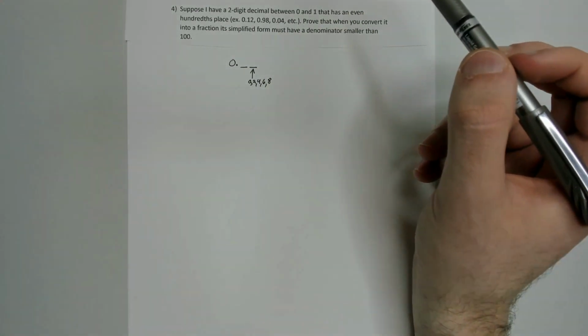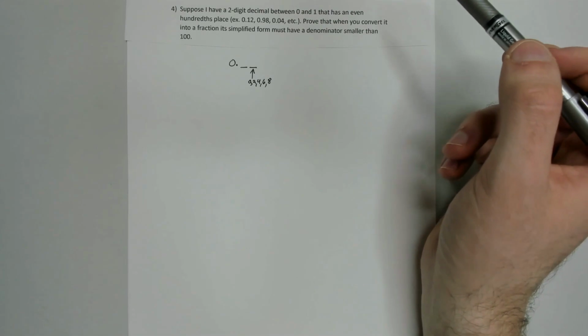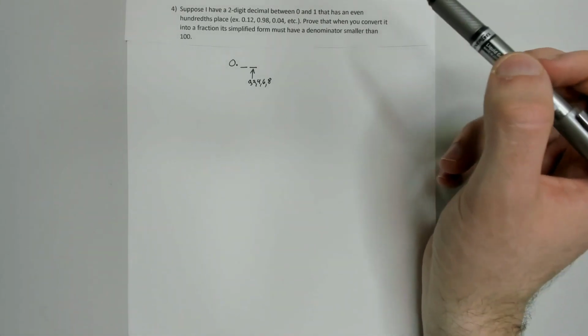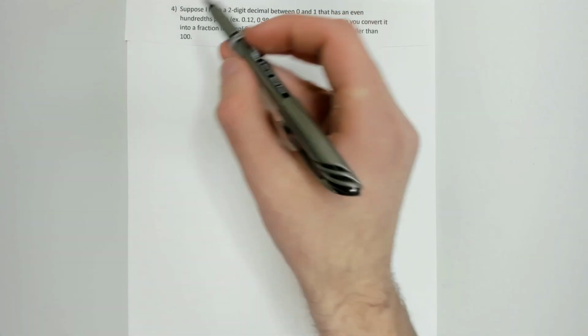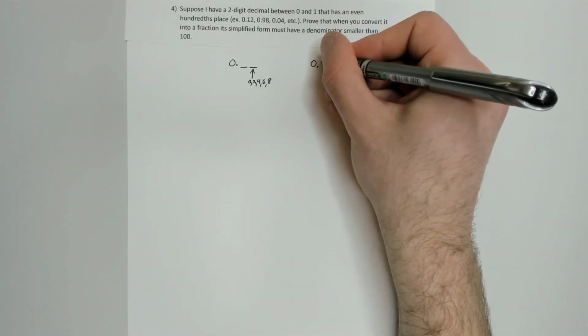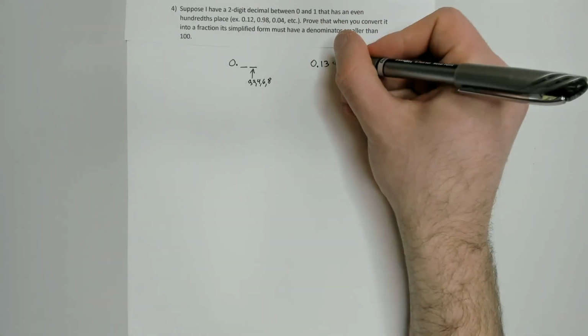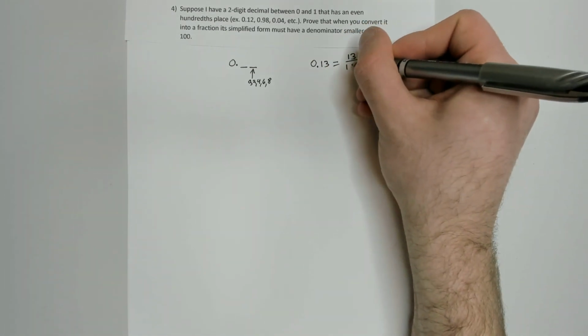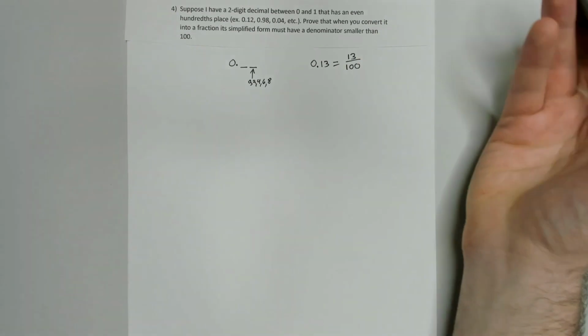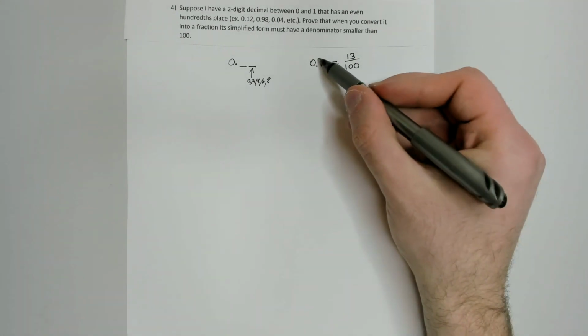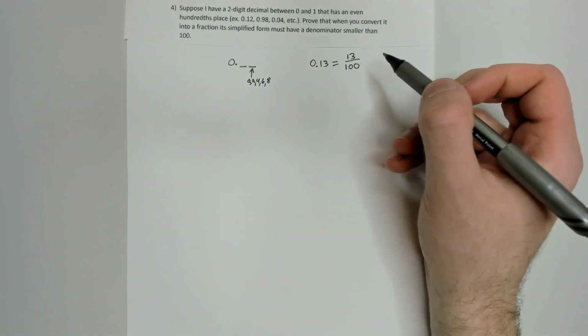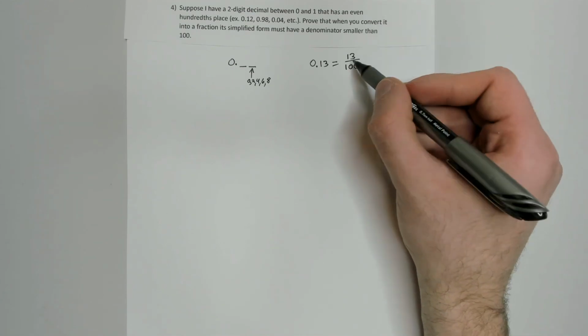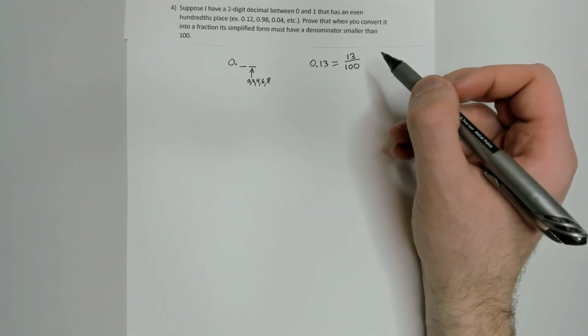We want to show that when that decimal gets converted into a fraction, its denominator is going to be smaller than 100. So first of all, why 100? Well, in general, when we have a 2-decimal fraction, we're going to be dividing it by 100, because 100 has 2 zeros, right? So for these 2 decimal numbers, the way we're converting them to fractions tends to be putting them in a fraction with a denominator of 100. So that's why 100 is relevant here.